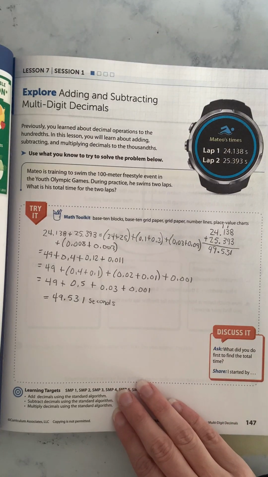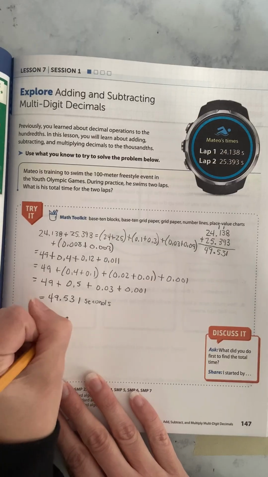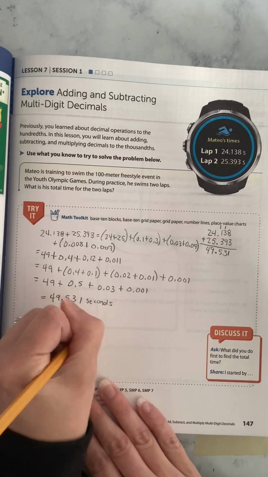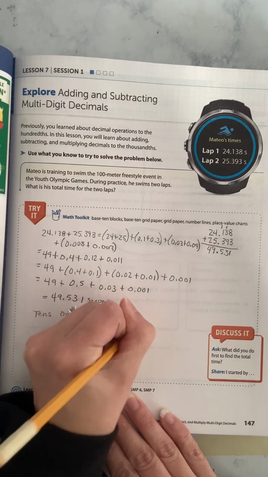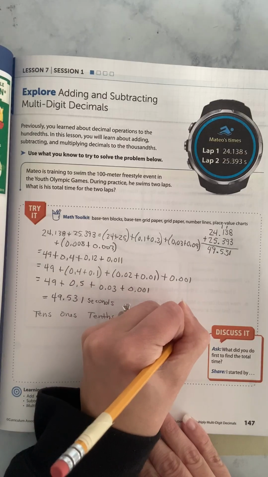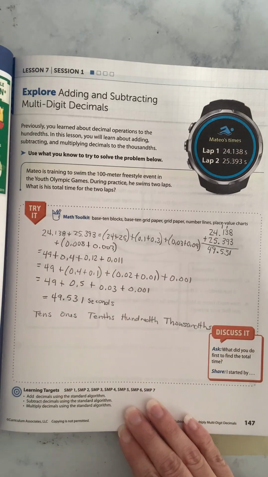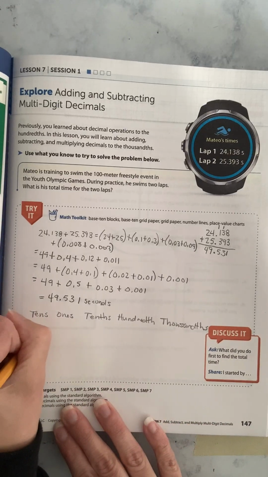Another thing you could also do is you could make a table of each place value. You could have your tens, your ones, your tenths, your hundredths, and your thousandths, right? And you could say, okay, for each of these, we've got 24.